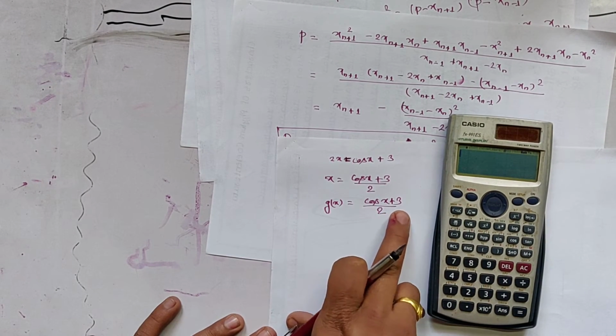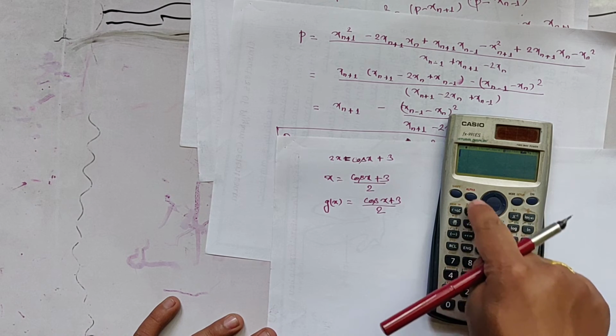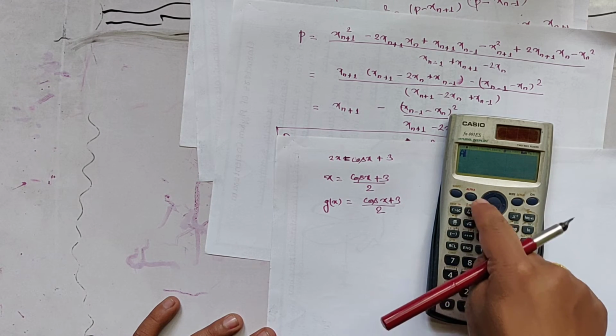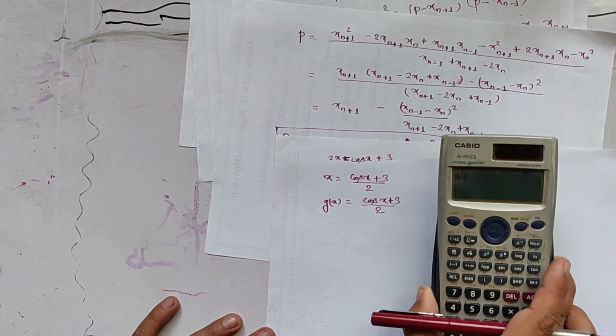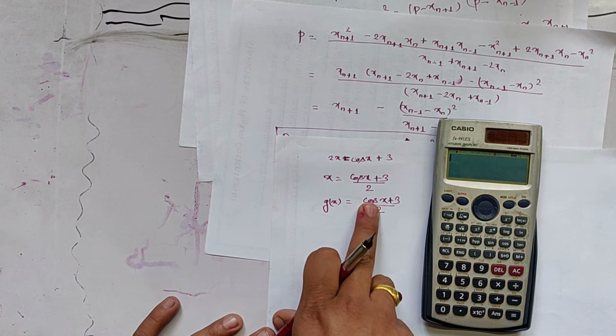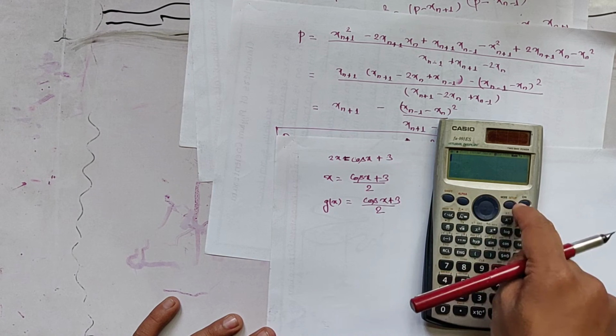Since we have trigonometrical ratio, we must use radian.